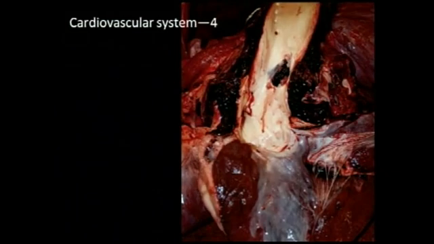Slide 4 is the heart of an older horse, and we're centered on the aortic valve here. And you'll notice that there's a hole in the ascending aorta some centimeters away from the valve, and not surprisingly, massive hemorrhage around that site. So this is aortic rupture in the horse.